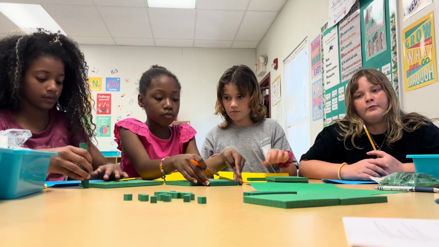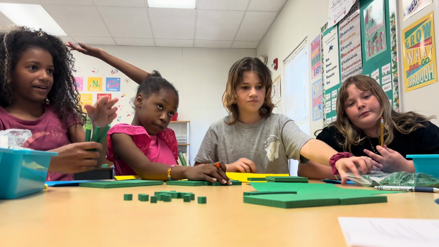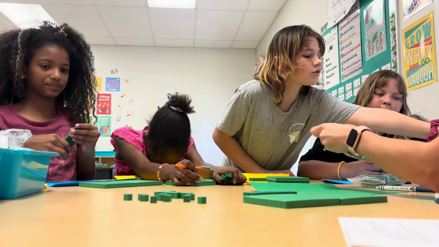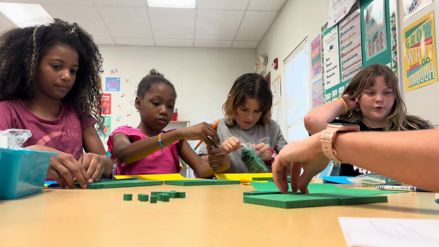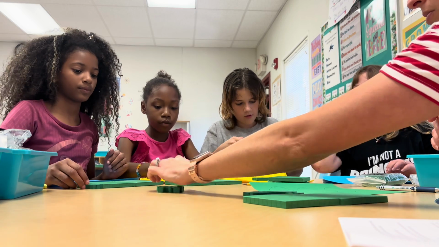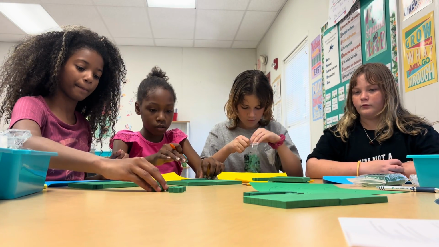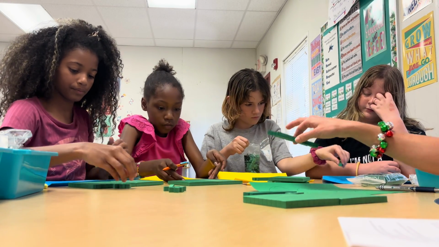And then now, how many ones do we need? 5 ones. Very good. Okay, so now here's some ones. You can grab some ones. I got 5 right here for sure. And then here's ones if you need it. Okay. Has everybody got 3 tens? Okay.